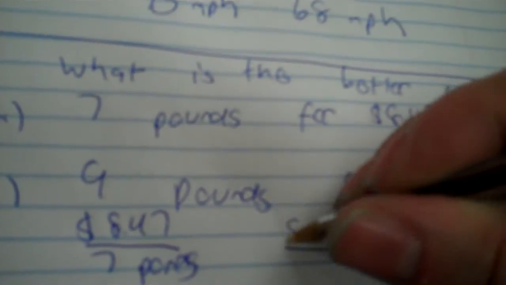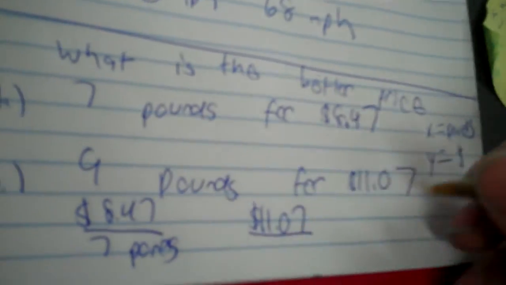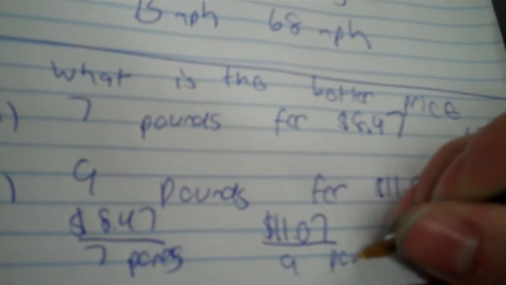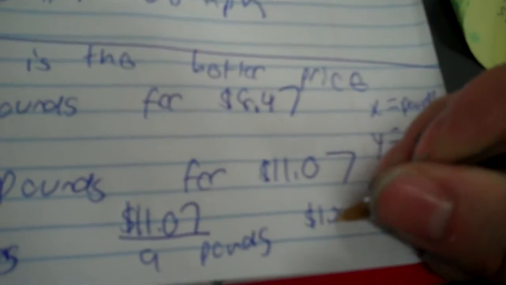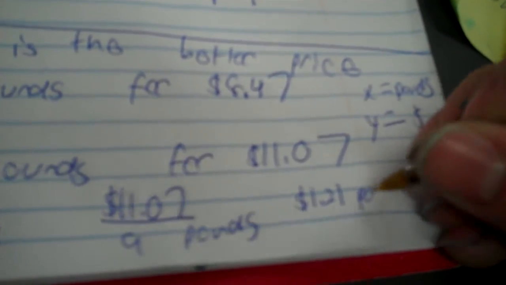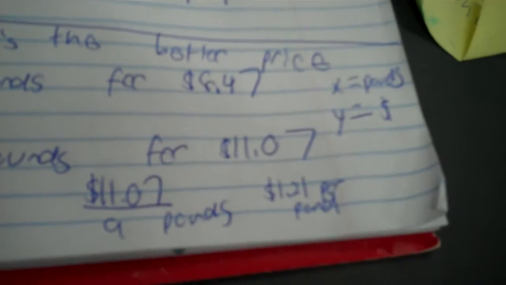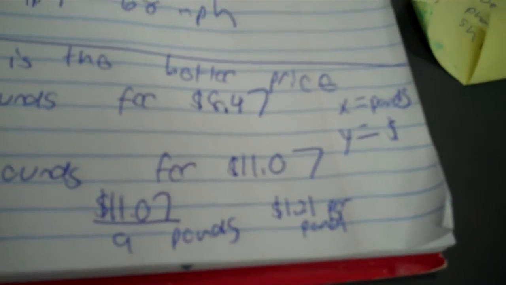Then we have $11.07, and that's for 9 pounds. I divide 8.47 by 7, and I get 1.21. So that's $1.21 per pound. That's how much 1 pound would cost.